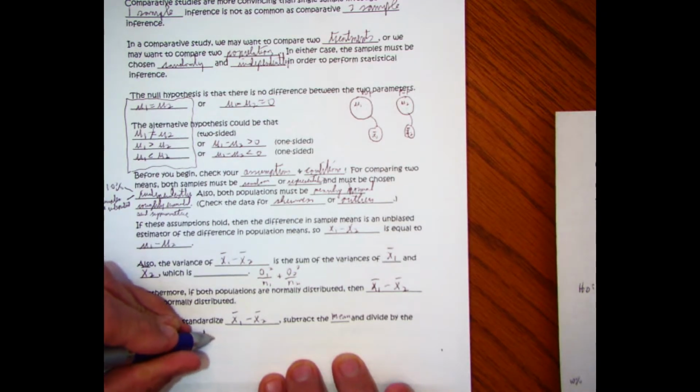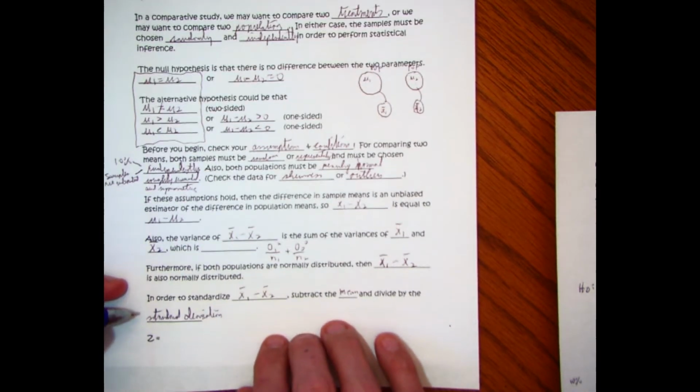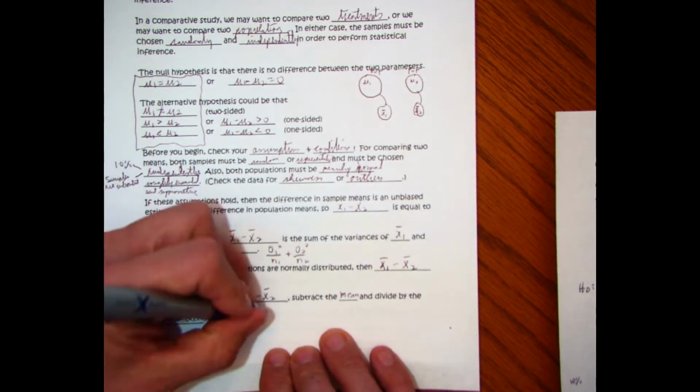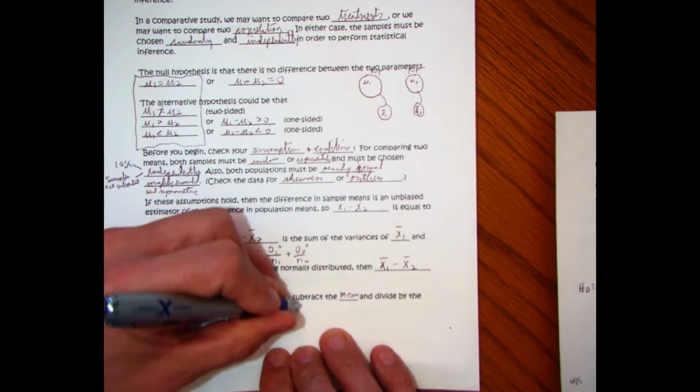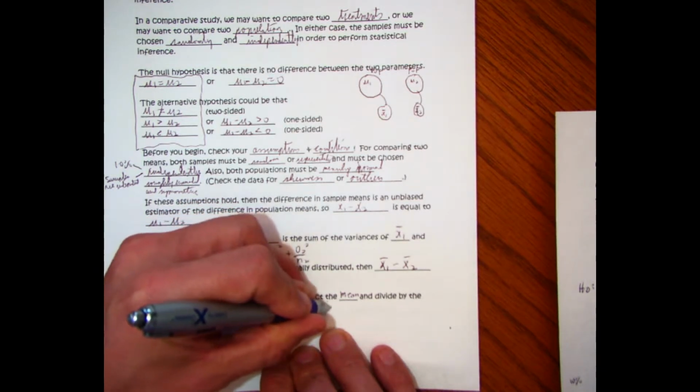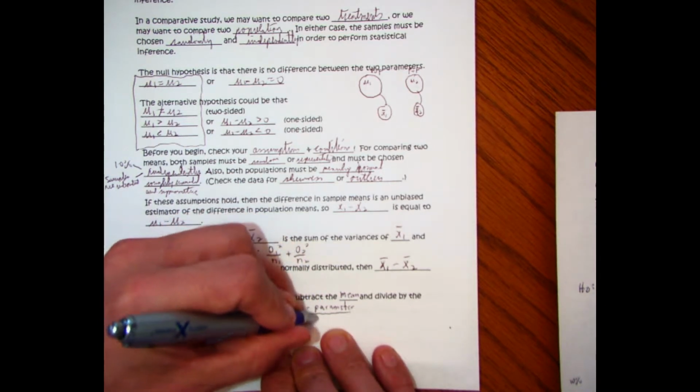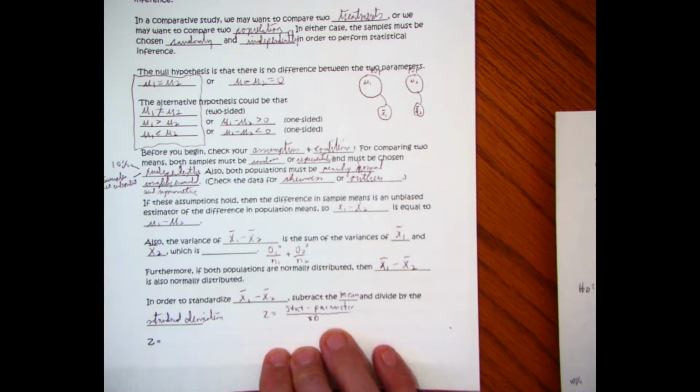So what we're testing now is the differences. So it's really statistic minus parameter, right? Because this is how we normally do a z-score. We do stat minus the parameter, divided by the standard deviation. Well, now we're just testing the differences.